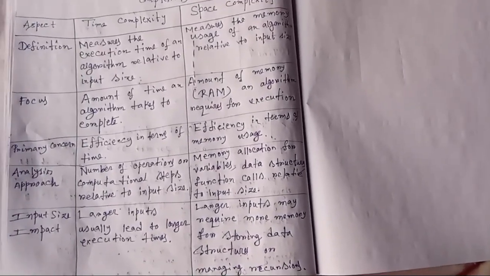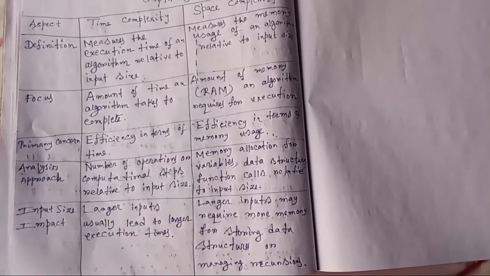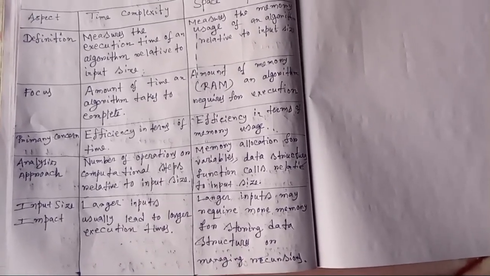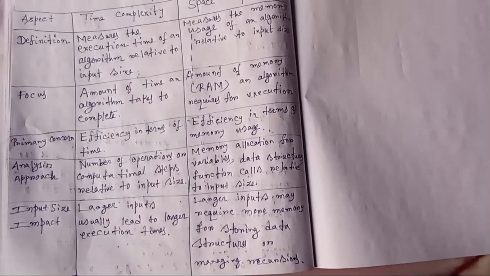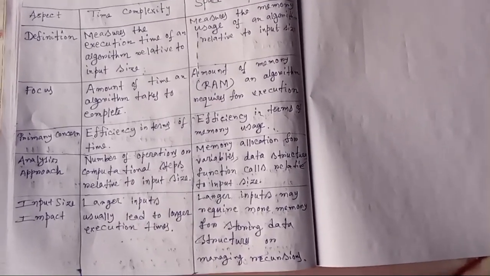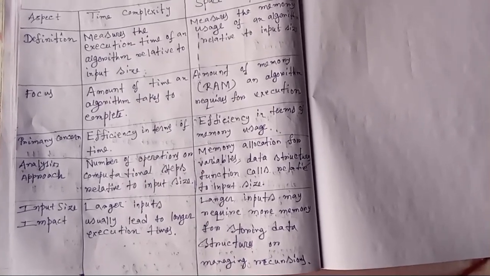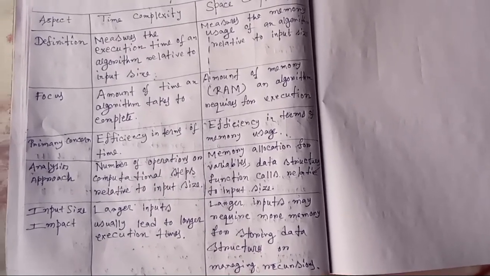So larger inputs impact both the time complexity and space complexity. For time complexity, larger inputs usually lead to longer execution times. Just as simple as that. While larger inputs may require more memory space for storing data structures or managing recursions.